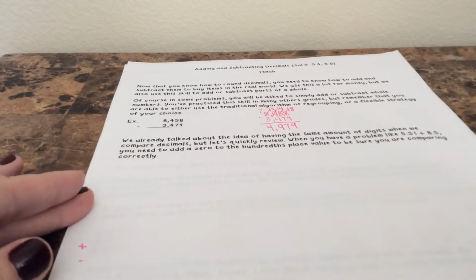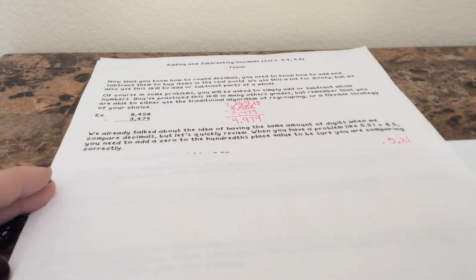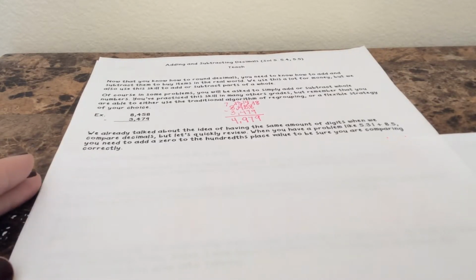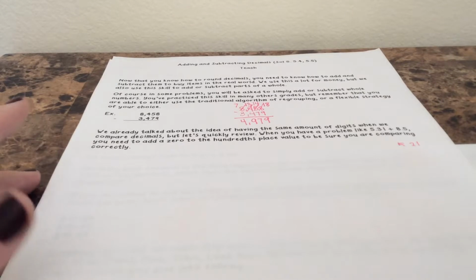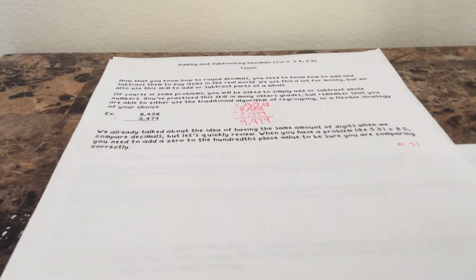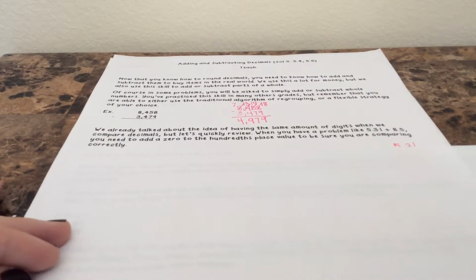Okay, so we already talked about the idea of having the same amount of digits when we compare decimals. That is just so important, because if not, we're comparing the ones to the thousands place or the tenths to the tens place, and that can get really confusing and we could get the wrong answer.